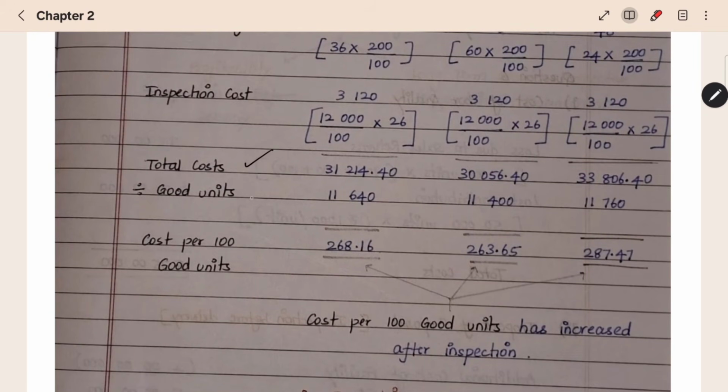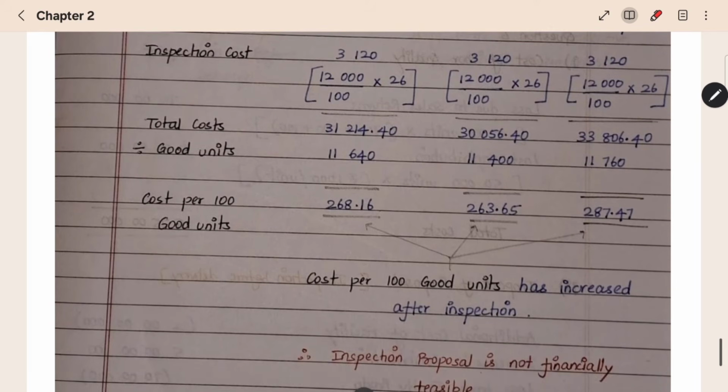As we saw already, we have to divide only by the good units. What are good units? 12,000 units you purchased minus 3% defective. The entire 3% you have to subtract, because all of them are defective. Whether you found them out or not is not relevant here. This amount, 11,640, is the good units which you purchased. Then the cost per 100 good units: as we saw in the cost statement above, I have to calculate in the same manner.